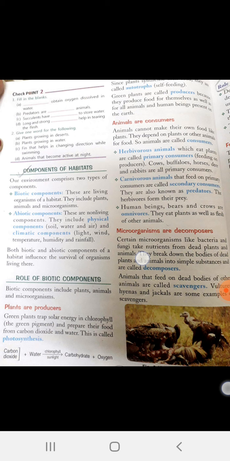Second is carnivorous animals. They feed on primary consumers. That's why they are called secondary consumers, because carnivorous animals are those who feed on animals. That means they are going to eat the herbivorous animals. That is why they are called predators, and herbivorous animals form their prey. Now human beings, bears, crows are omnivores because they eat both plants as well as animals. They eat both plant products as well as the flesh of animals.